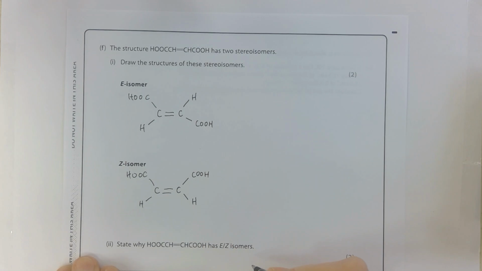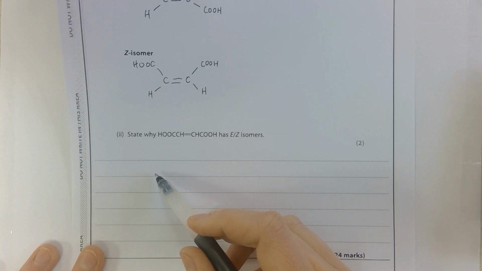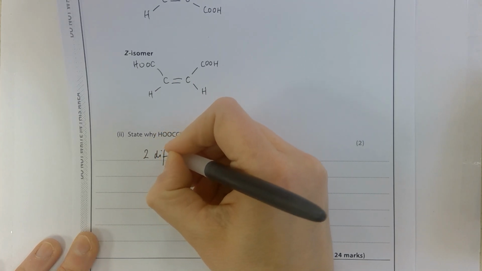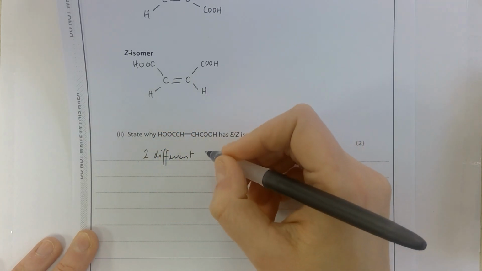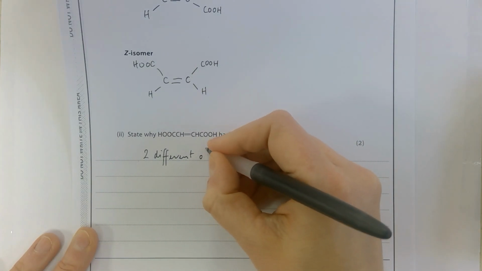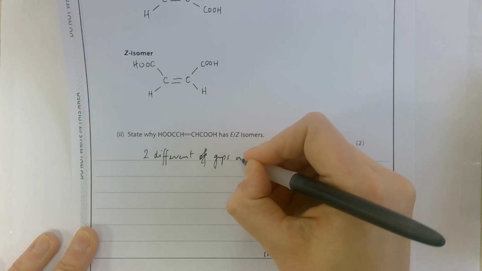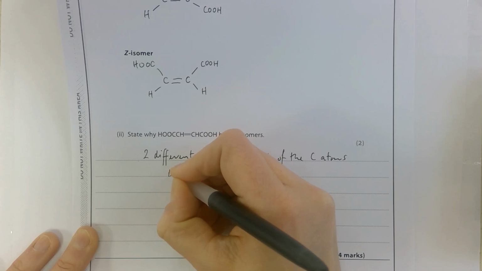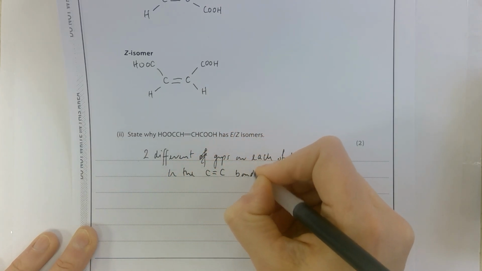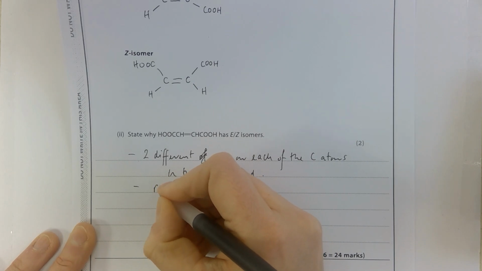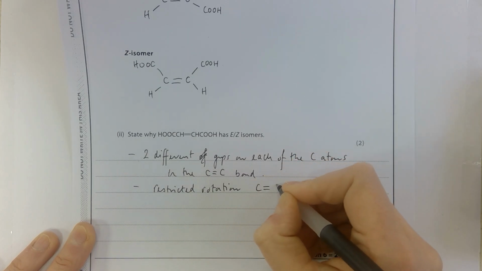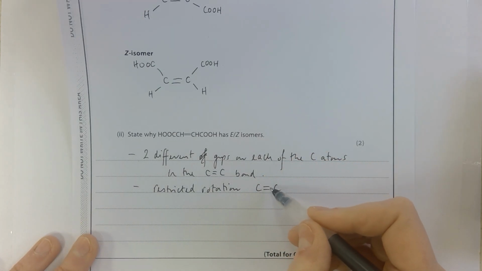State why there are EZ isomers. Well, because there are two different groups on each carbon, and because there's restricted rotation about the double bond. So of course you don't get EZ isomers if the groups are the same on either of the carbons. So two different groups on each of the C atoms in the double bond. That's going to be your first mark, and second mark, restricted or limited rotation about the C double bond C.